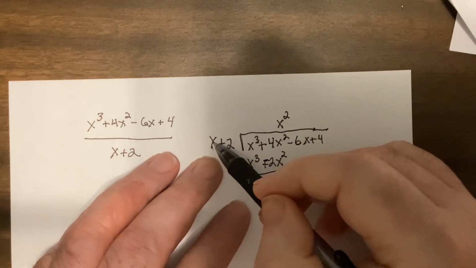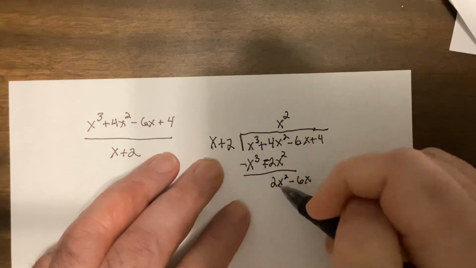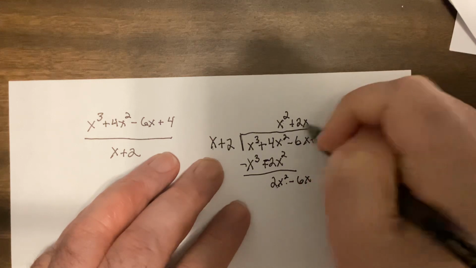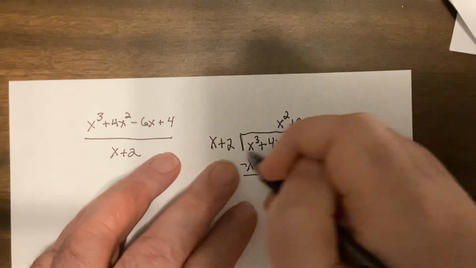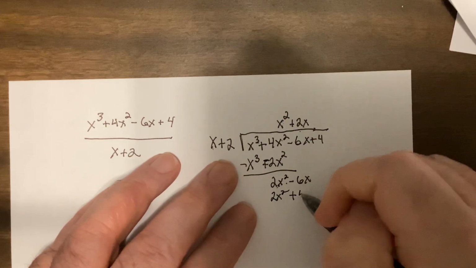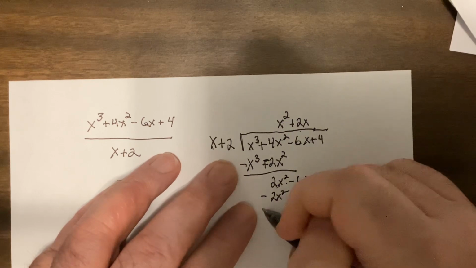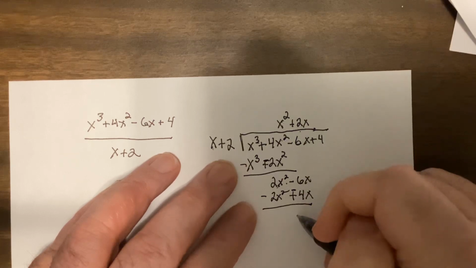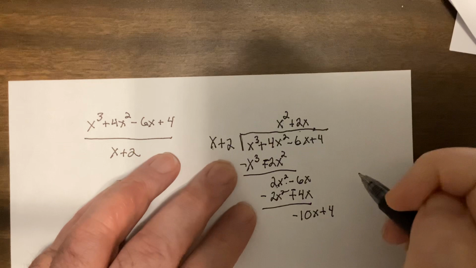What do you multiply this by to get this? So x times what is 2x squared, and that would be 2x. So we'd have 2x squared, 2x times 2 is 4x. Switch a sign, and add. That's how you subtract. This drops out. This would be minus 10x. Bring down the plus 4.